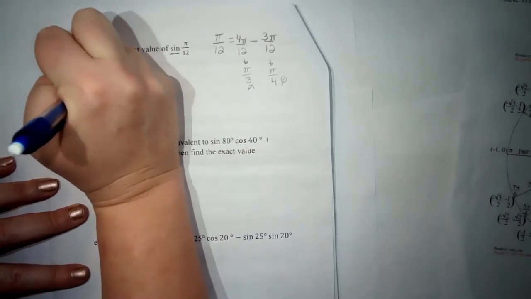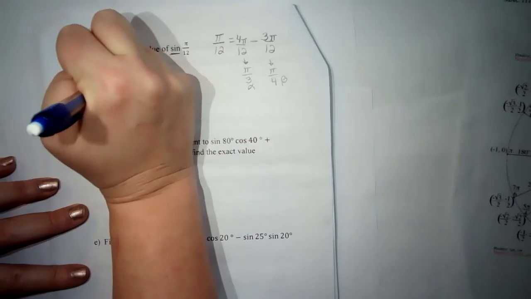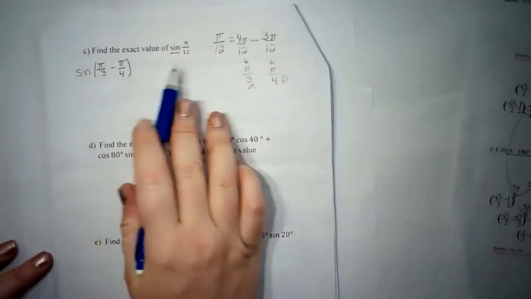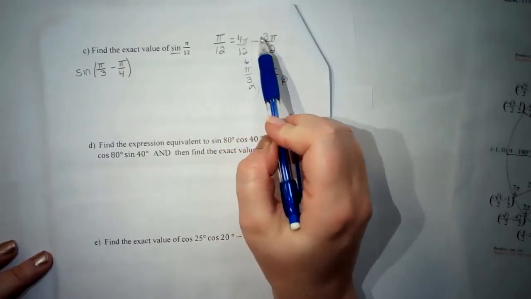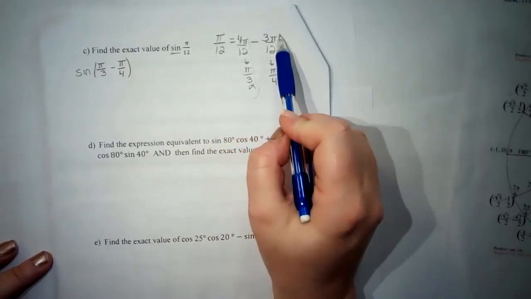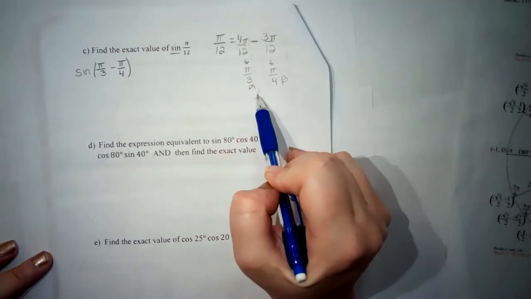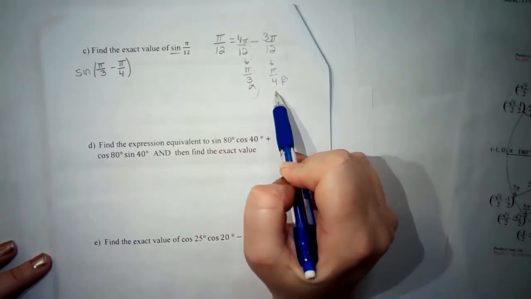And we're going to subtract. Make sure you put these in the right order. It's hard to see what order they go in once they've been reduced. But remember, this was the first one. Subtracting this was the second one. So this is your alpha, pi over 3. Pi over 4 is your beta.